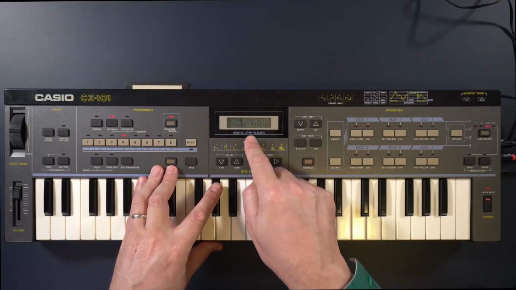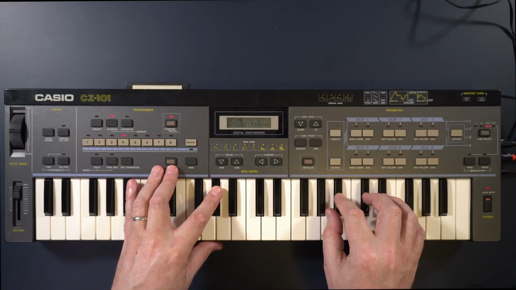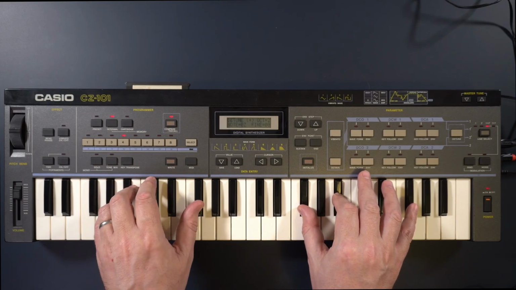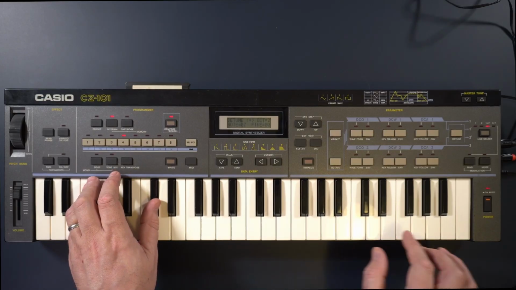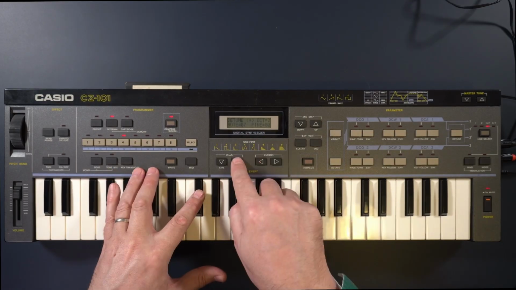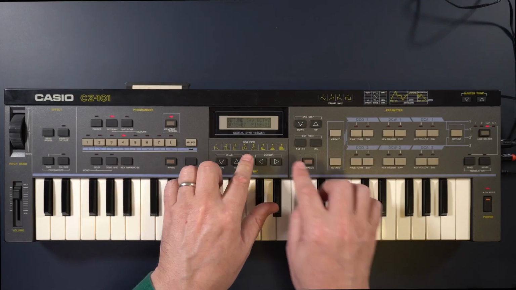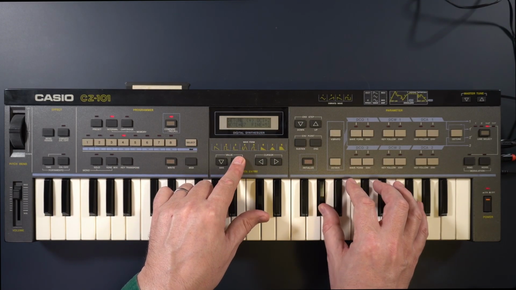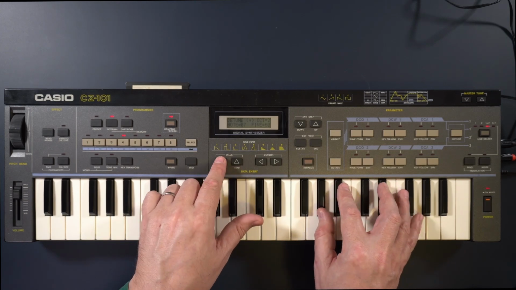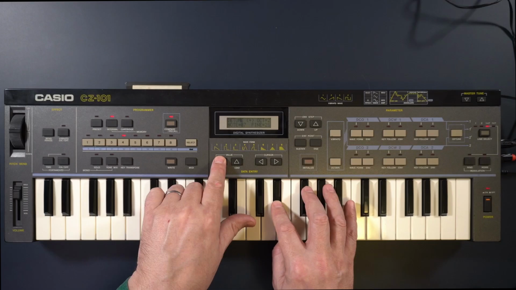Also change the notes. So let's go to a fifth. And we've also got fine tune. Again, standard Casio units. It goes up to 60. I don't know what it is. I should get the manual out.